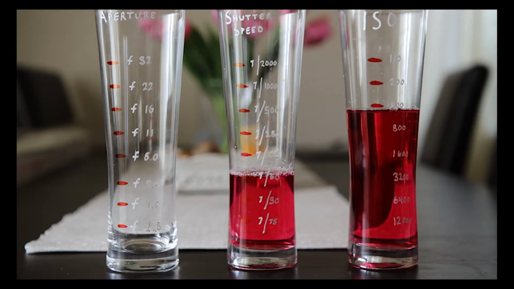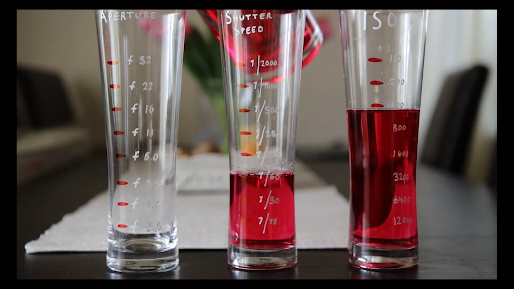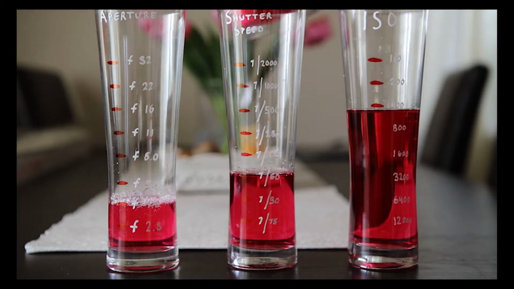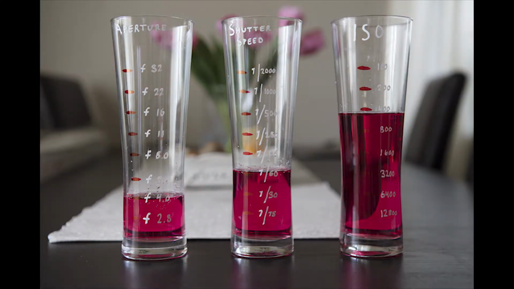So let's fill the red liquid, which in this case is the light, into each of these glasses, which is the ISO glass, the shutter speed glass, and the aperture glass. Let's take a photo. Yeah, as we can see, the exposure is good.